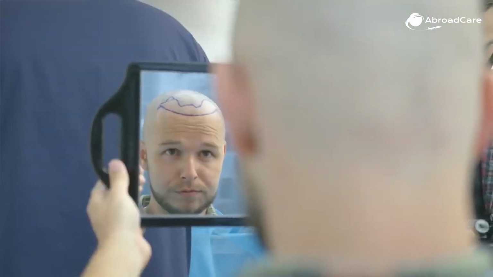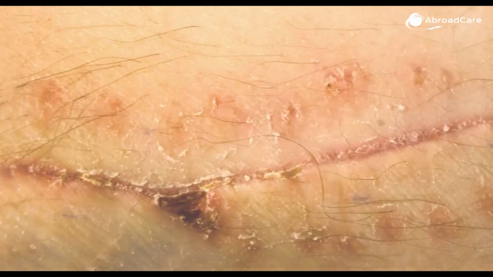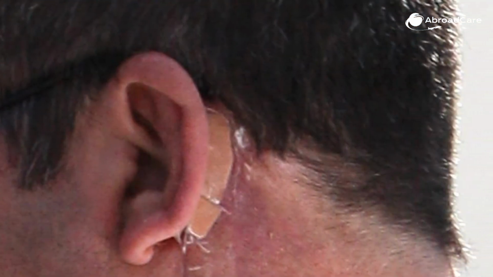In addition to treating male pattern baldness, these techniques can also be used to restore eyebrows, facial hair, and to repair scars caused by trauma or surgical procedures like facelifts and other prior surgeries.